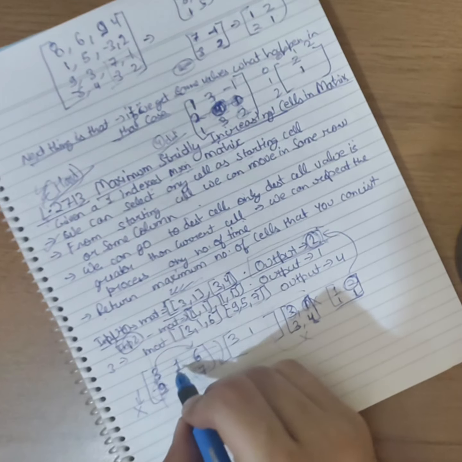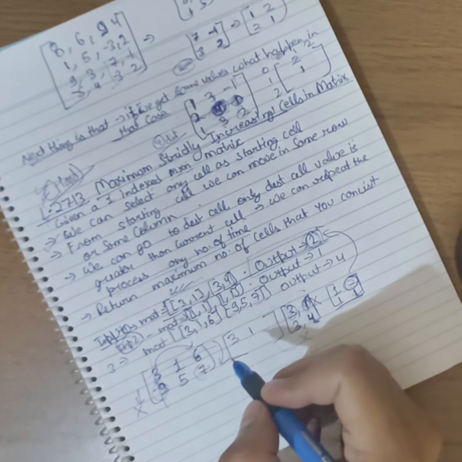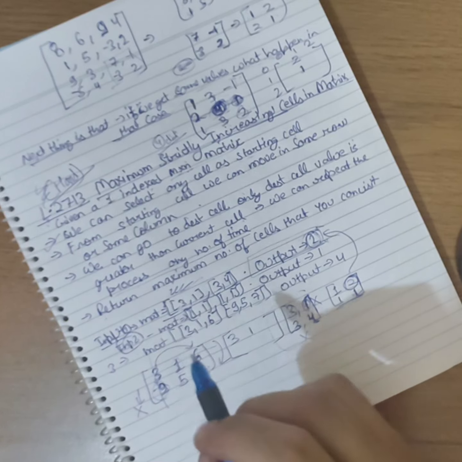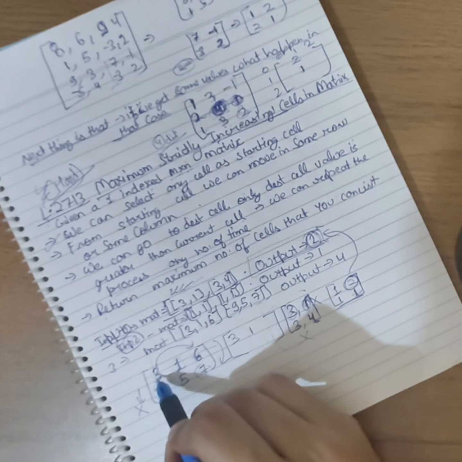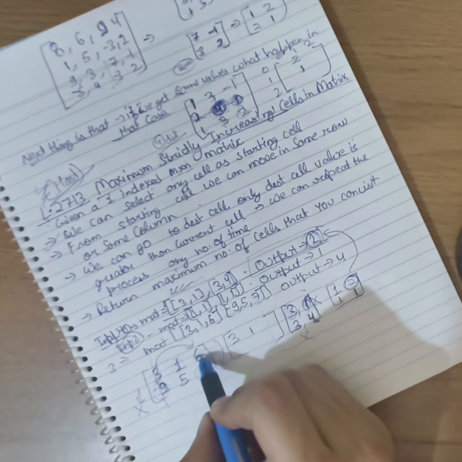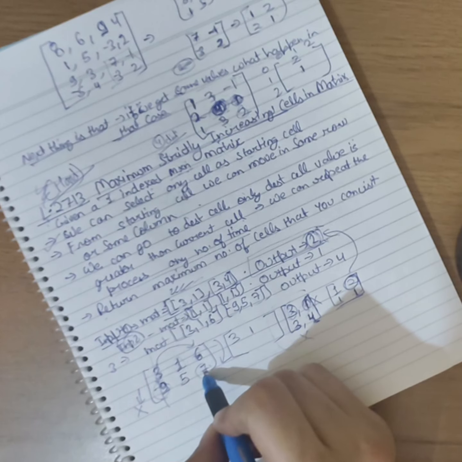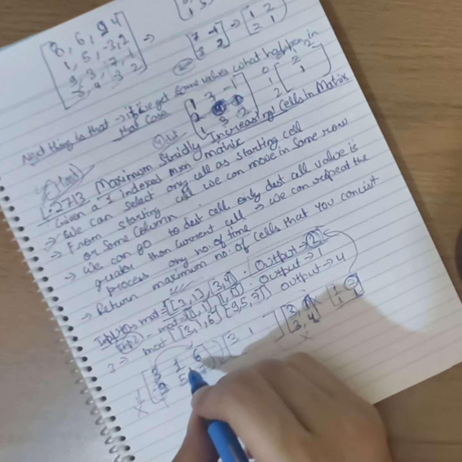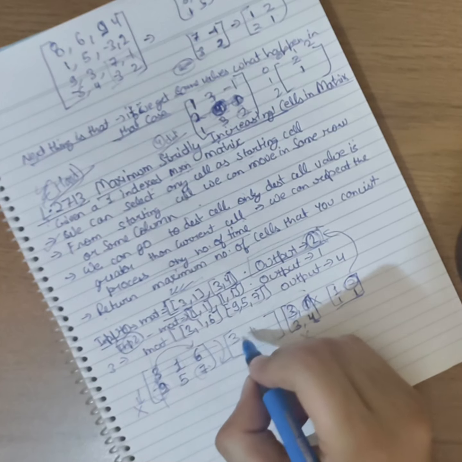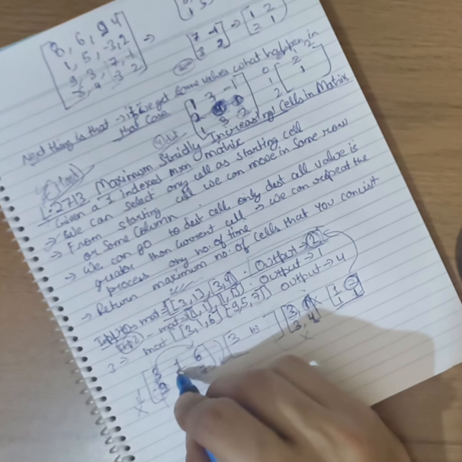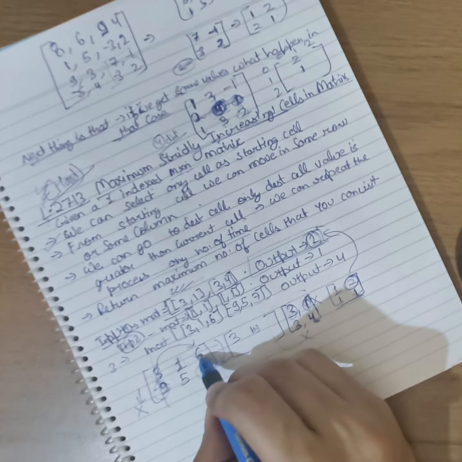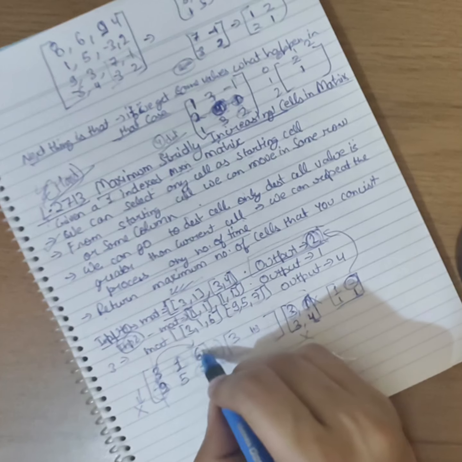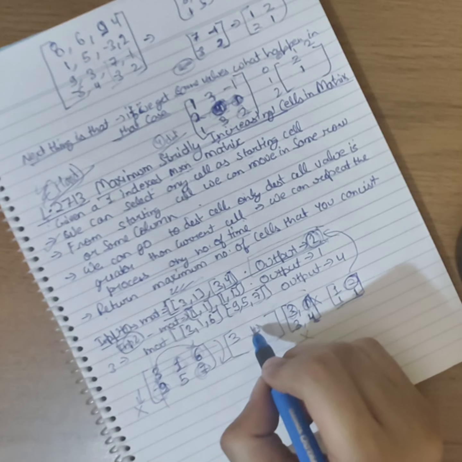Let's see 1, where 1 can move. 1 can move here also and here also. So one thing, if you see, 1 can move to 3, but after 3 the same thing will repeat, 3 to 6, 7. So we can say that for 1 we will be getting 1 plus 3. We can also move to 6, no problem, and then 7, that will be only 3. So anyhow we are getting 4, that is maximum.